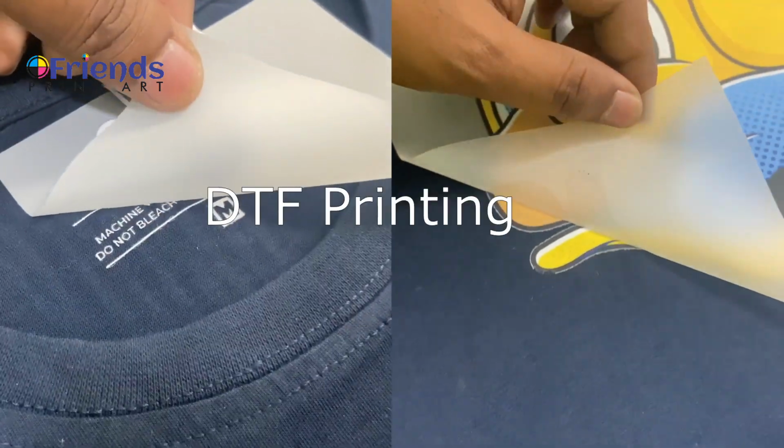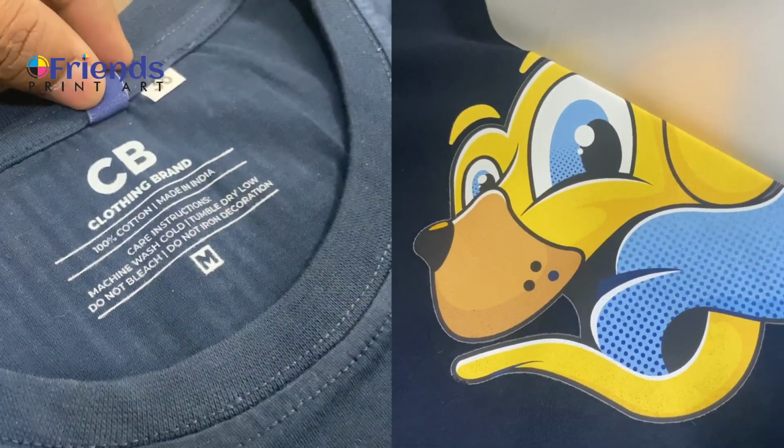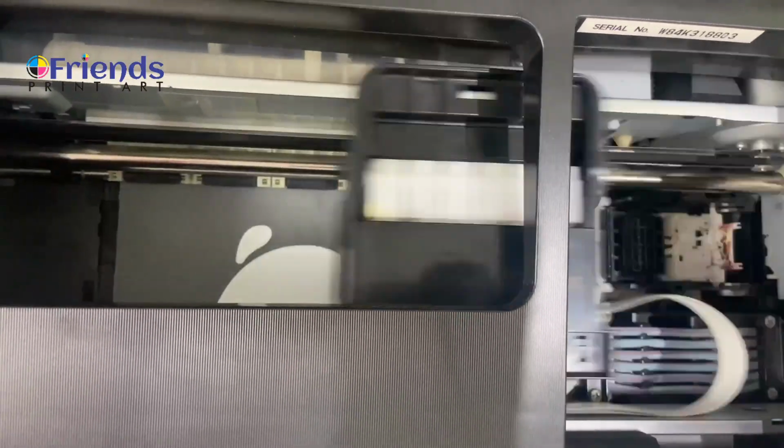Number 10. DTF printing. DTF printing directly applies designs onto a special film before transferring them to fabrics using heat and pressure.